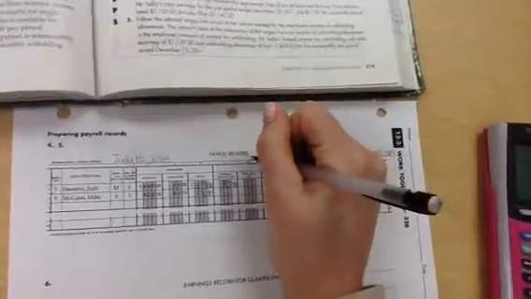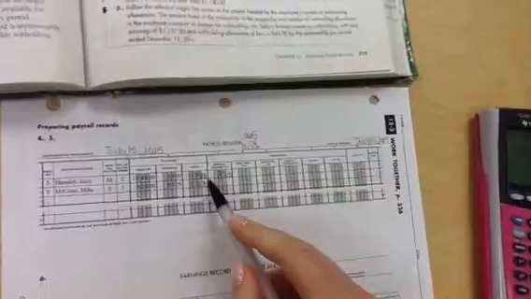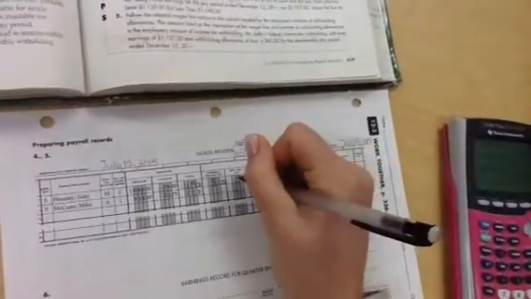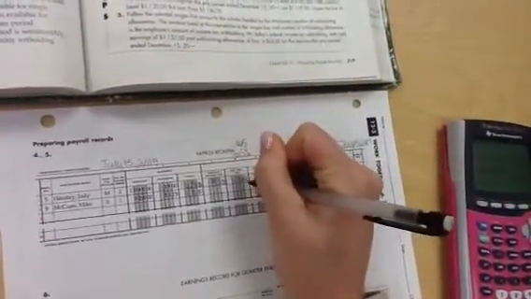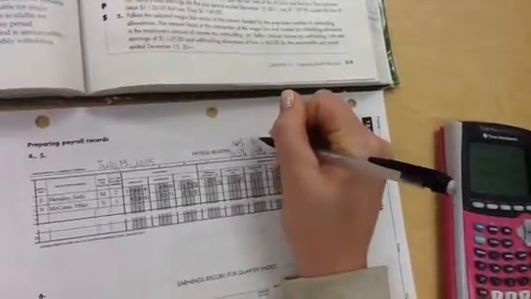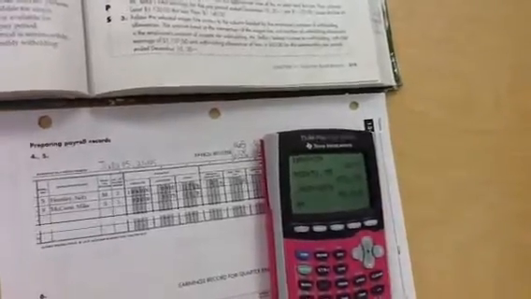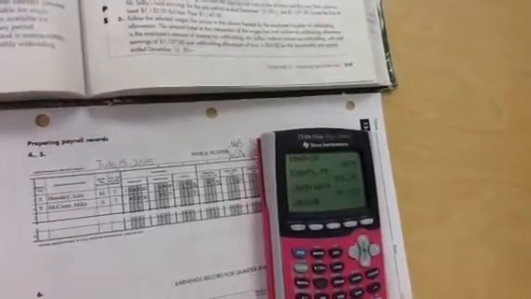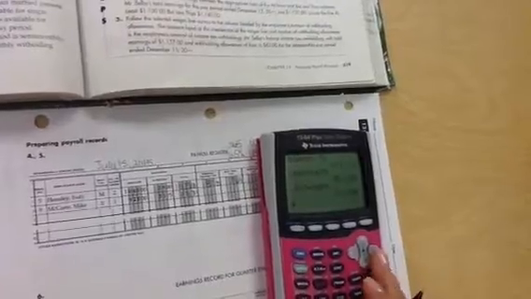Social Security tax is 6.5%. Remember, we need to use that 0.065, multiply it by the total earnings. 0.065 times 1,079 equals $70.14. Medicare tax of 1.5%, 0.015, is going to be a $16.19 deduction.